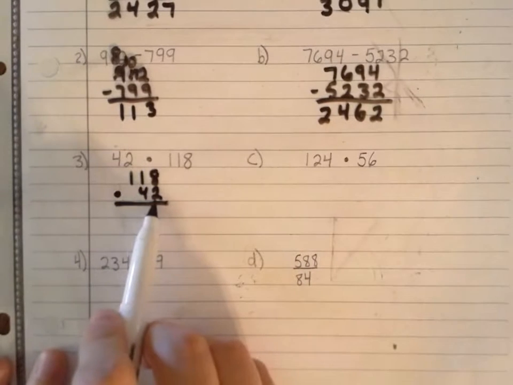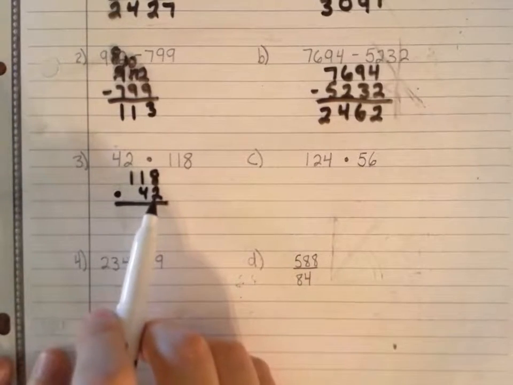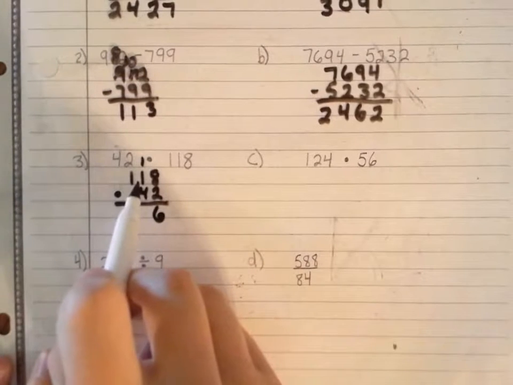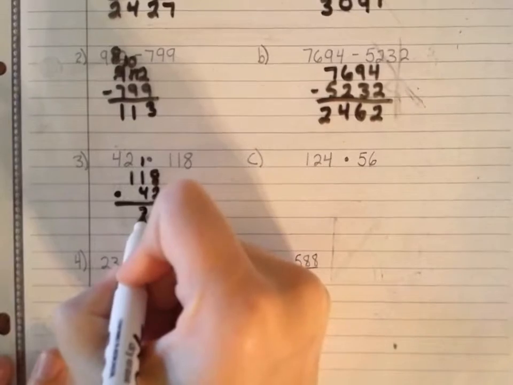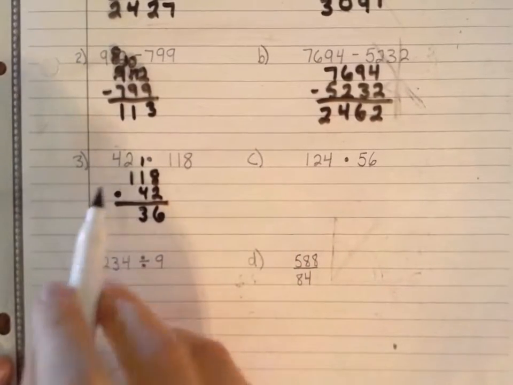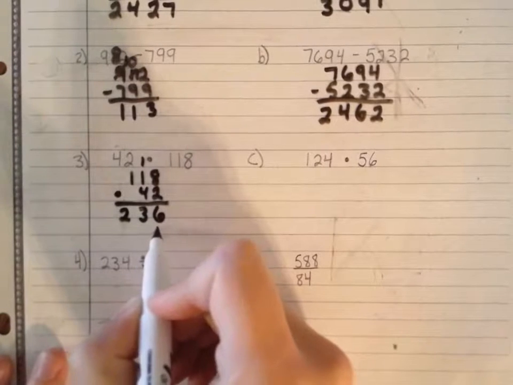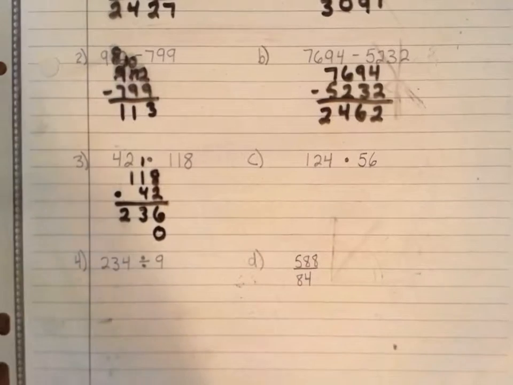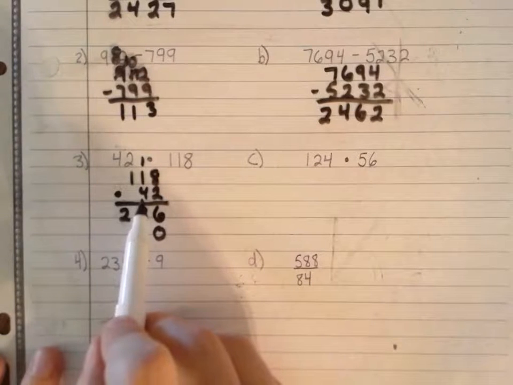So we're going to take 2 and multiply it by every digit up here. So 2 times 8 gives us 16. 2 times 1 is 2. Add the 1, that's 3. 2 times 1 is 2. So we're done with this 2, and it's in the 1 spot. On the second line, we're going to put a 0 in the 1 spot so that we can move over and use the 4.